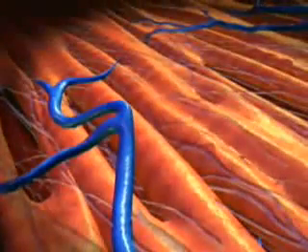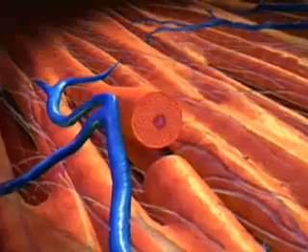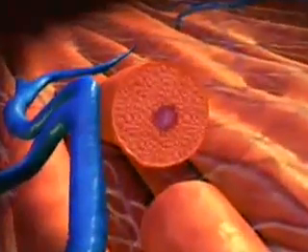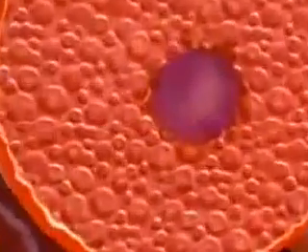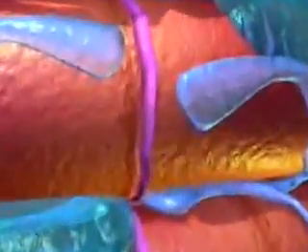Cardiac myocytes are comprised of actin and myosin myofilaments, whose organization gives rise to the characteristic striated appearance of cardiac muscle. There are two prominent organelles within cardiac myocytes: the mitochondria, which produce energy, and the sarcoplasmic reticulum, which regulates calcium handling in the cell.